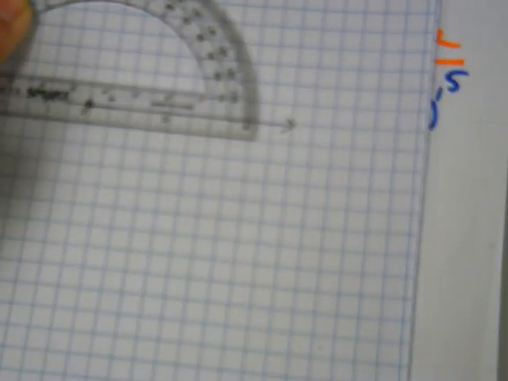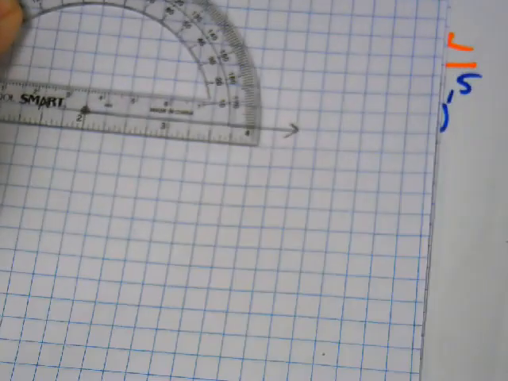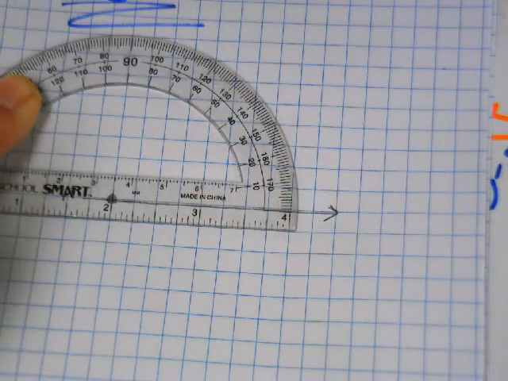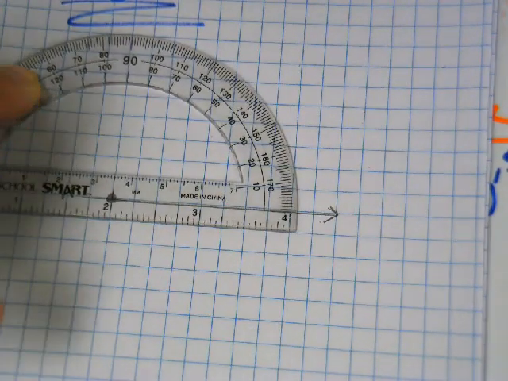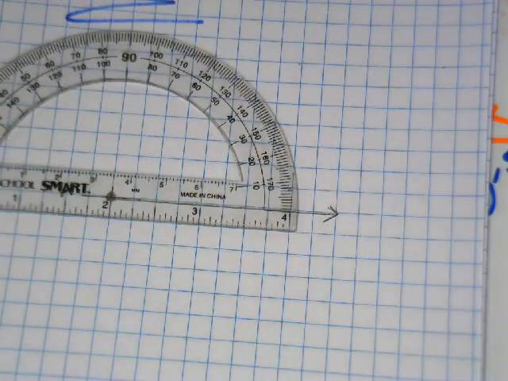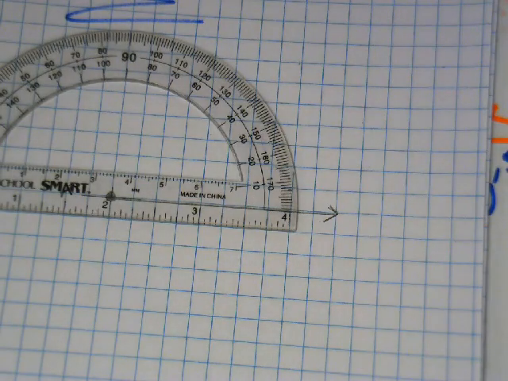So now we are going to put a dot on 40 degrees. Where is 40 degrees? This is 0 degrees. Am I going to use the inside numbers or the outside numbers? Inside. If I'm in second grade and I'm going to count by tens, here is 0.